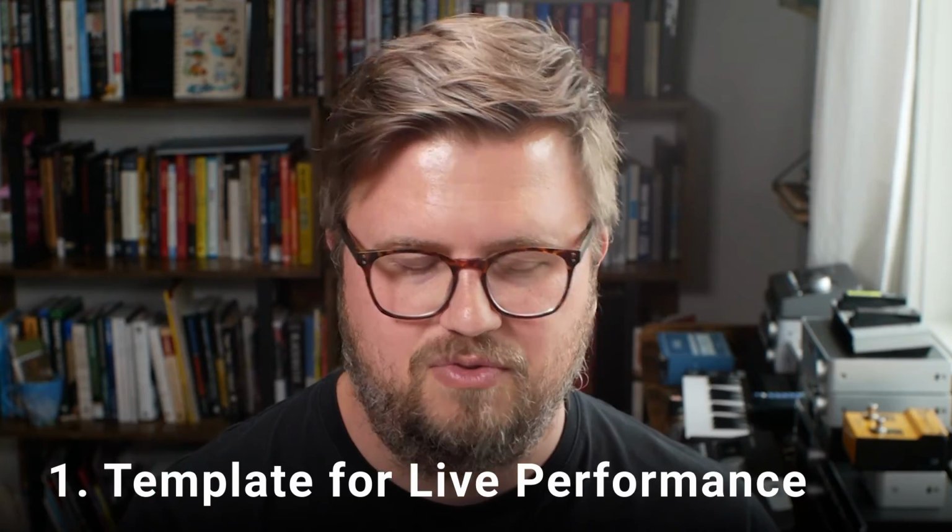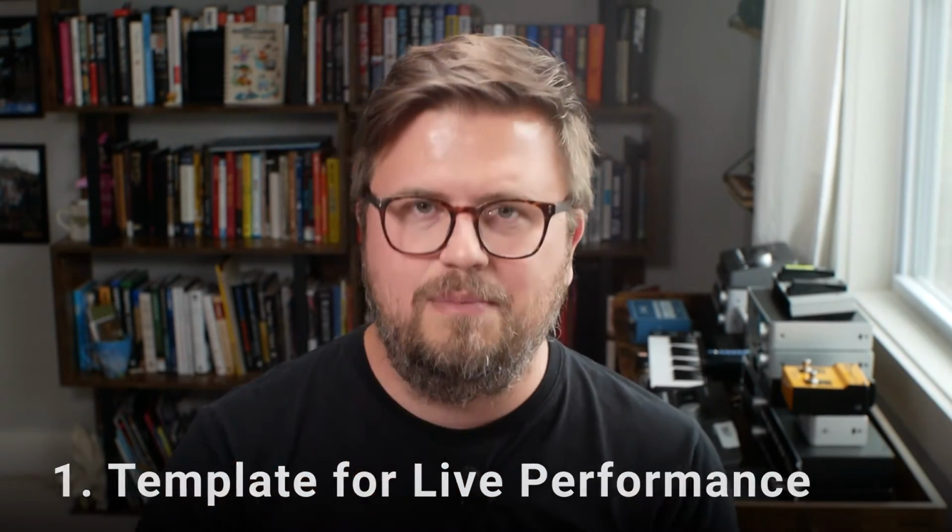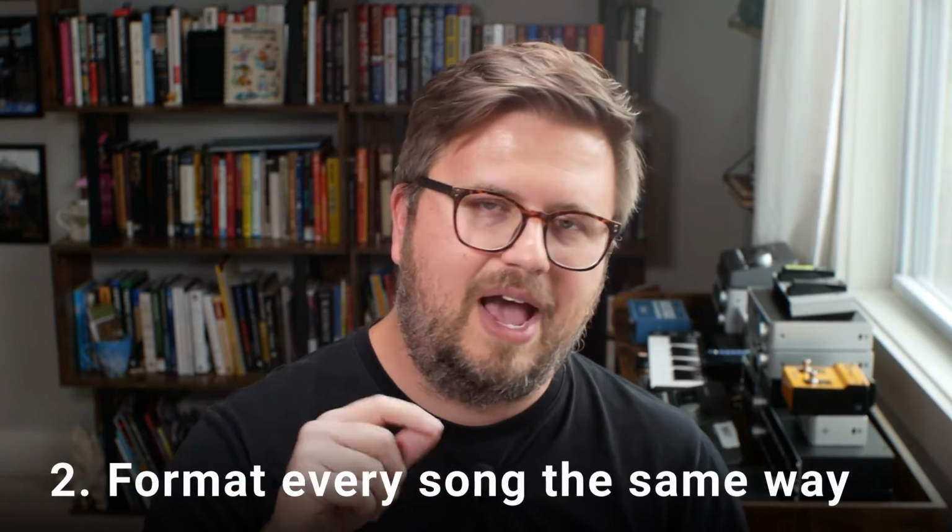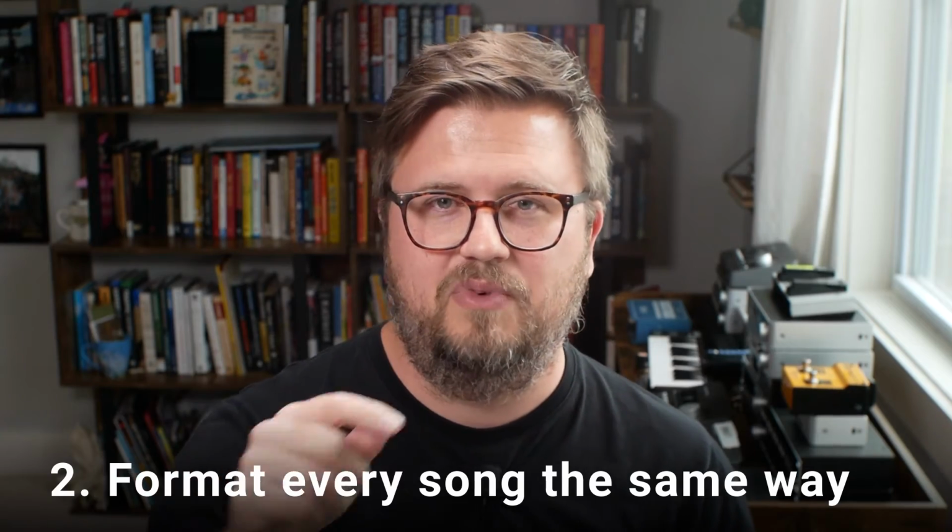Here's what it is. Number 1, you need a template for live performance. You need a template where you've already MIDI mapped your MIDI controller. You've already routed outputs on your interface. You've defined what your tracks should look like. You've already done your key mapping in Ableton Live. You've done your MIDI mapping to locators in Ableton Live in arrangement view so that you can have freedom and flexibility. And then number 2, you format every single one of your songs exactly the same way with that template.